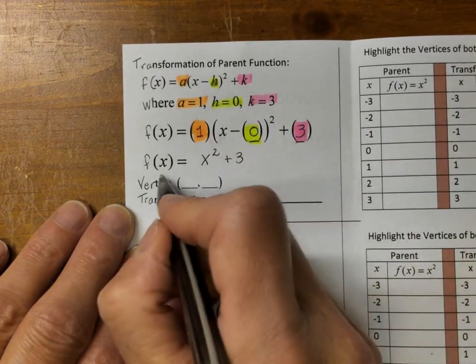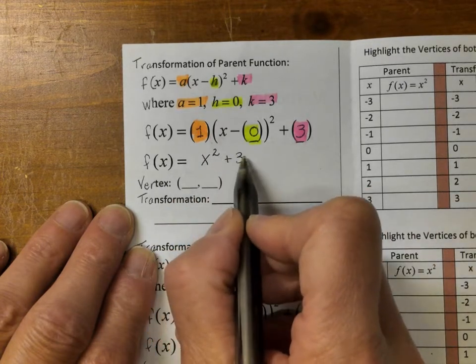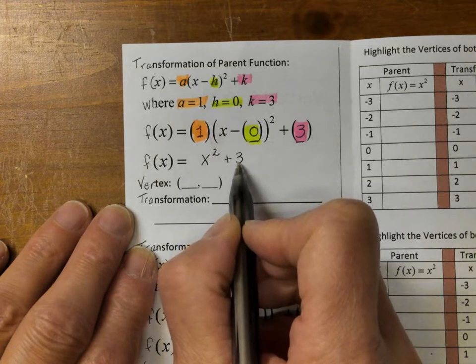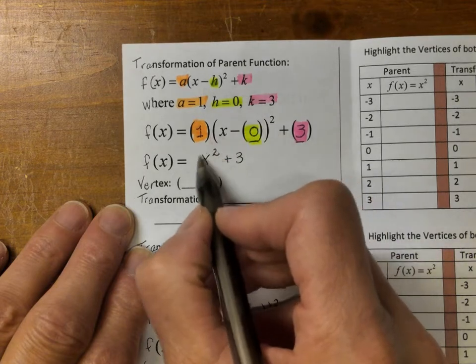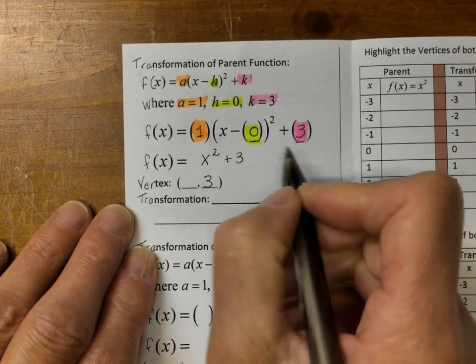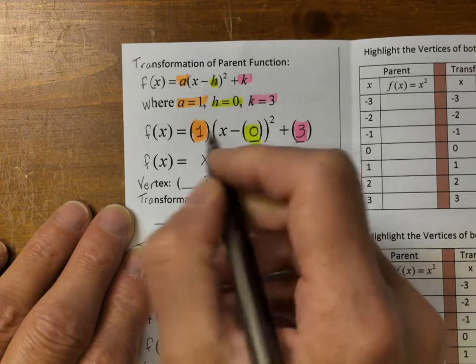So when I'm looking at this form right here, x squared plus 3, I notice that this here is my k because it has a plus something at the end after that x squared. So that there is my k. And I notice nothing is being added or subtracted to this x that is being squared.